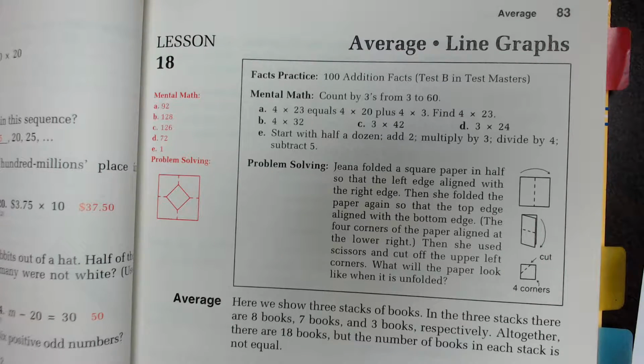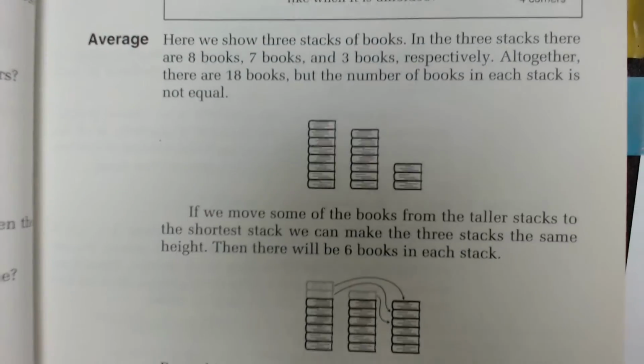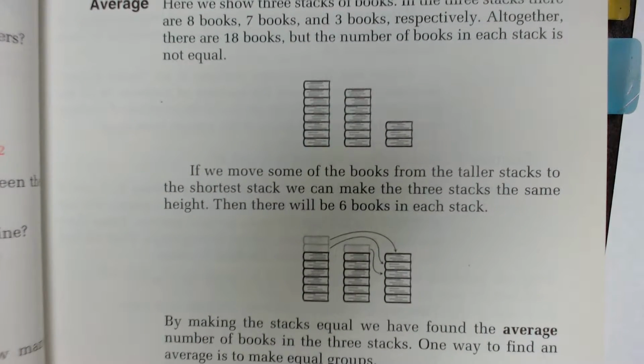Math 76, Lesson 18, Average and Line Graphs. So the concept of average, if you've not had it explained to you yet, I actually like the way that the book demonstrates this: we can describe it with these stacks of books. The way average works is it's like trying to find an ideal number.